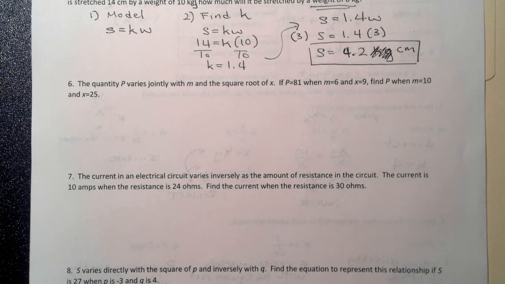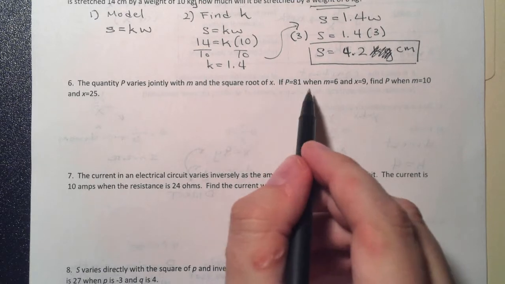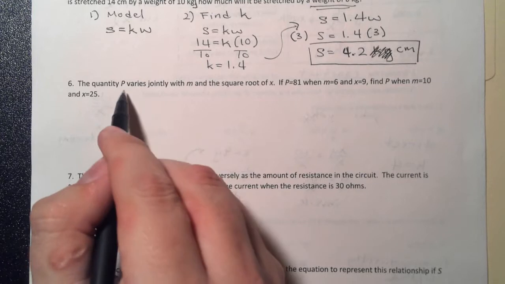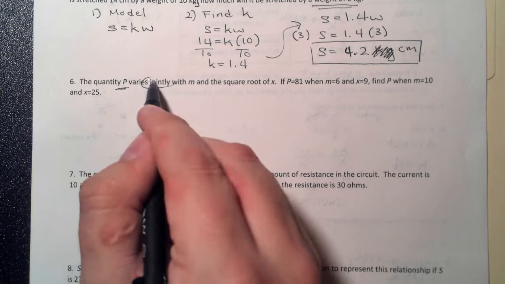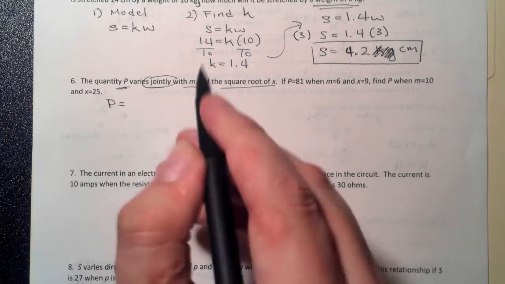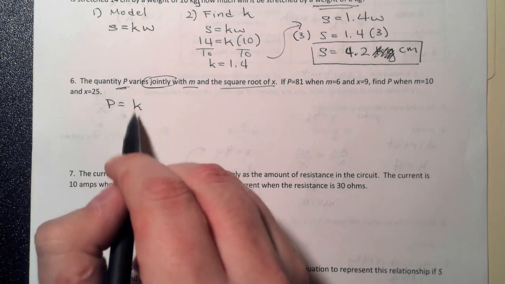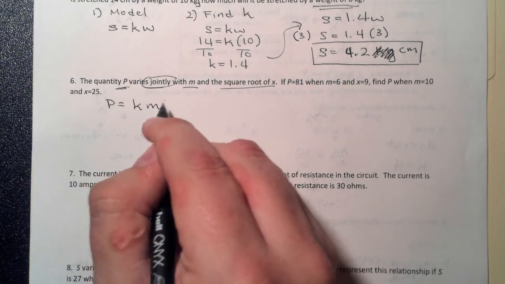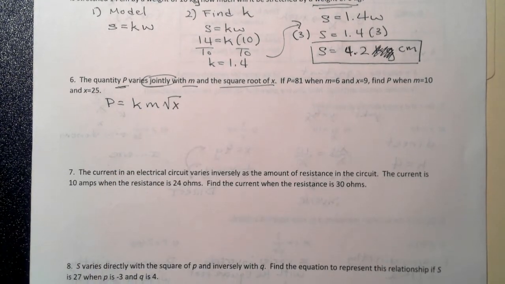The quantity P varies jointly with M and the square root of X. If P equals 81 when M is 6 and X is 9, find P when M is 10 and X is 25. So P varies jointly with M and the square root of X. So step 1, P is equal to K, that's what varies means, times M times the square root of X. Jointly means there's a double direct variation, M and the square root of X.